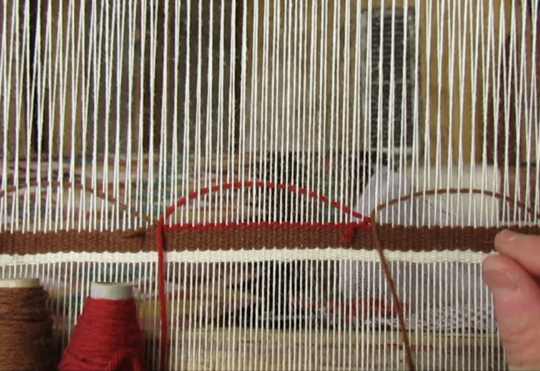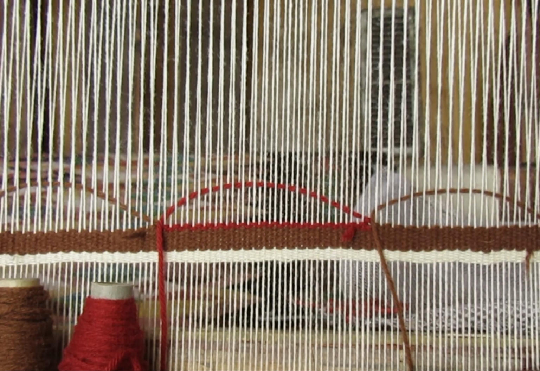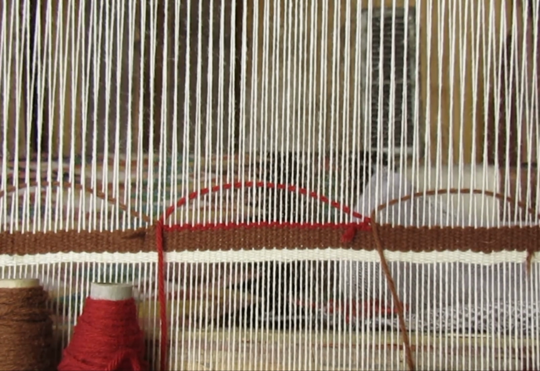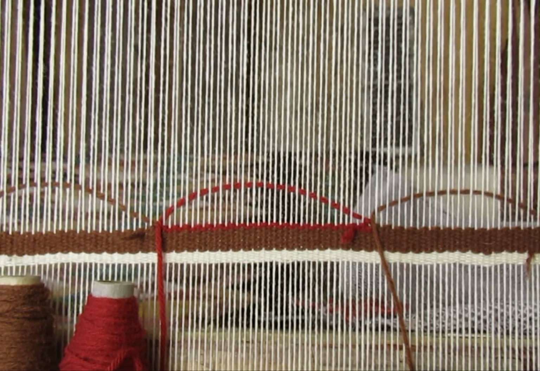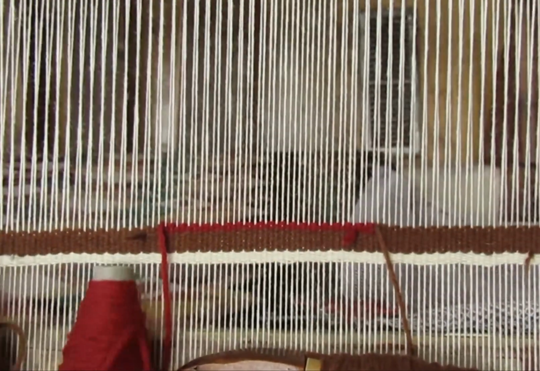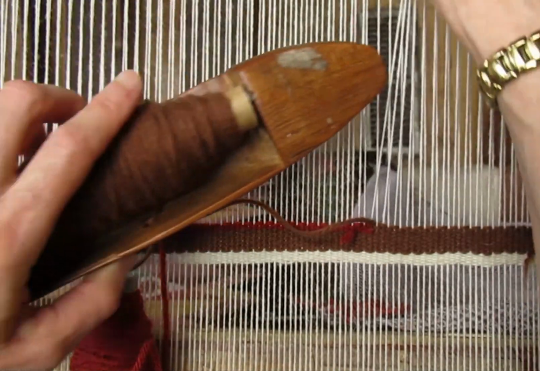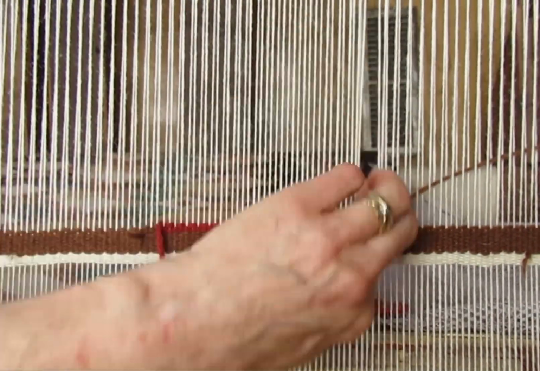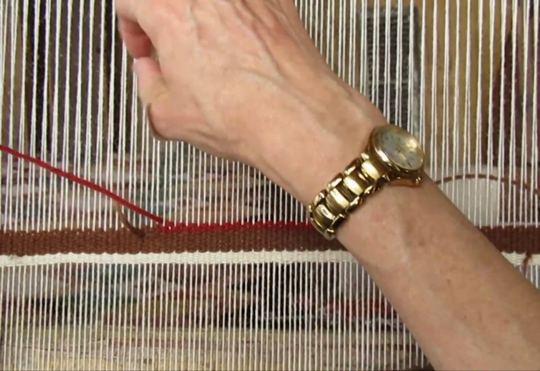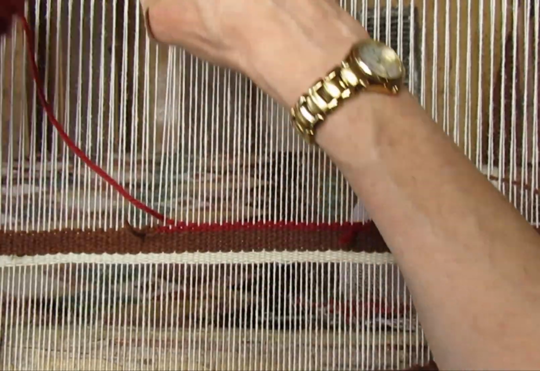Our dovetail lines are at the bottom of the shed, so they can't be messed with. But when I chain sheds, now those dovetail lines are back at the top of the shed. I'm going to back wrap, and I'm going to take those two dovetail lines.